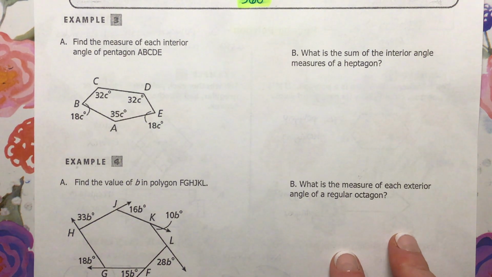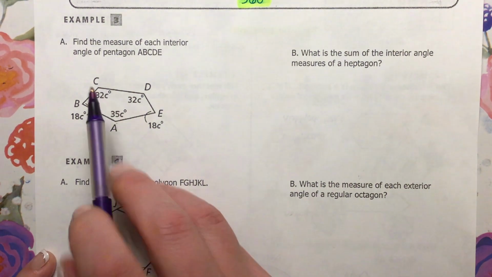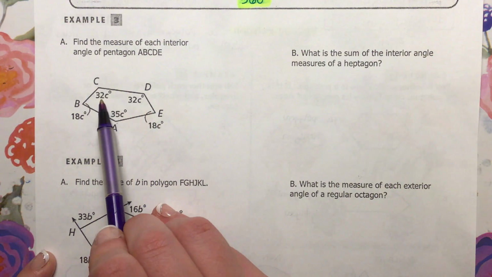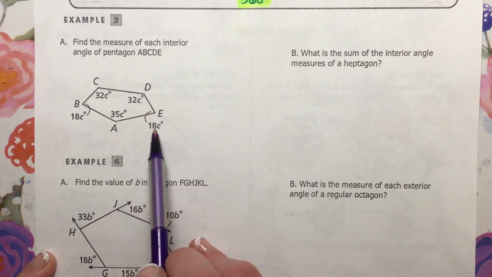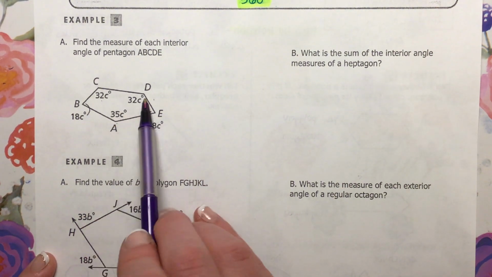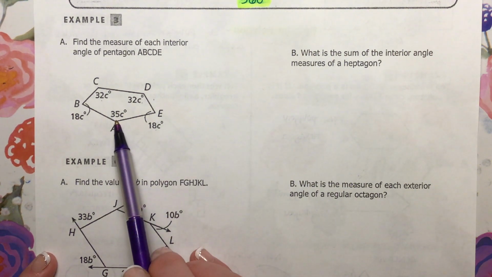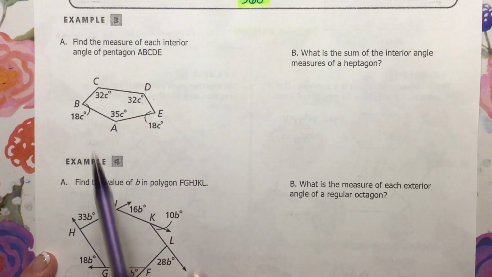So we have A at 35C, B at 18C, C at 32C, D at 32C, and E at 18C. The issue is we need to figure out what do all of these angles add up to. So just like in every triangle, the angles add up to 180. We can figure out what the angles will always add up to in every pentagon as well, because this has 1, 2, 3, 4, 5 sides.